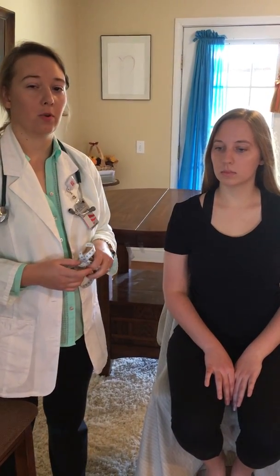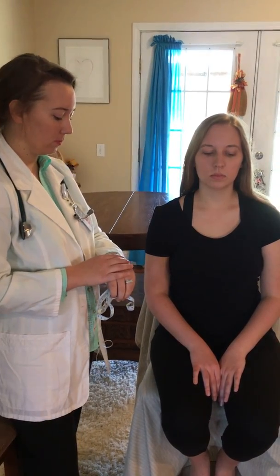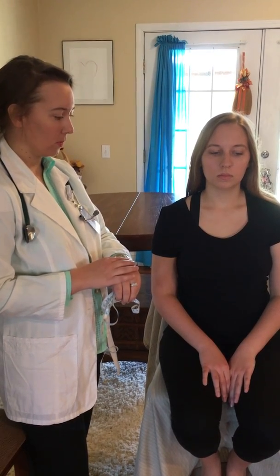Also with inspection, I'm going to measure anterior posterior diameter and also lateral diameter. I'm also going to count her respirations. So if you could just breathe normally for me. Okay, so Katie had about 2 respirations in 6 seconds. Times 10 is about 20 breaths per minute, which is normal.